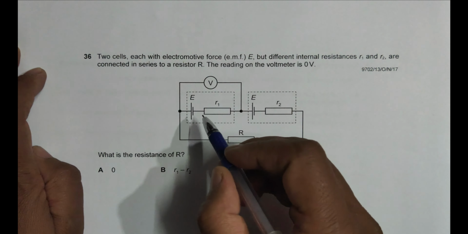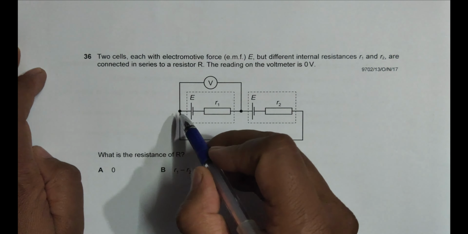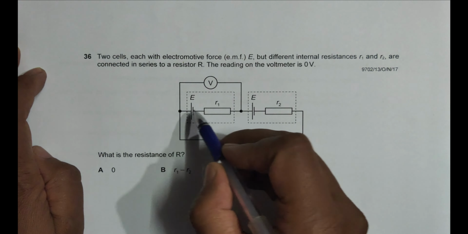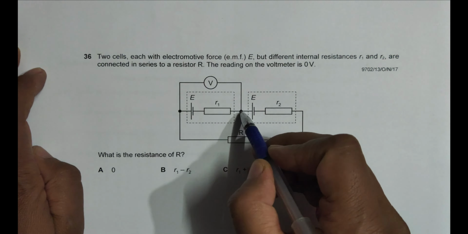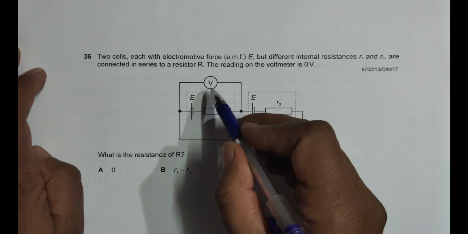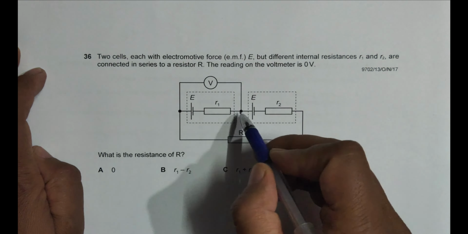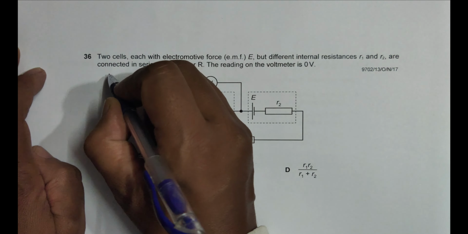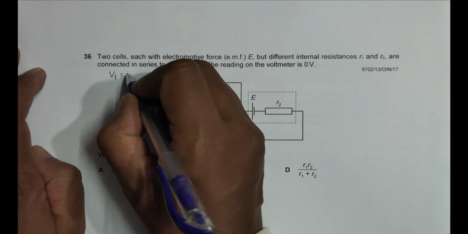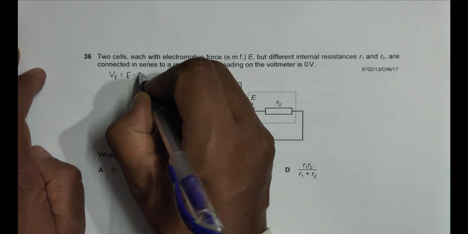So what we have here is if this reading is 0, it means that the terminal PD across this first source is 0. V equal to 0 means the terminal PD across this thing is equal to 0. So that means we have the relation Vt is equal to E minus Ir.